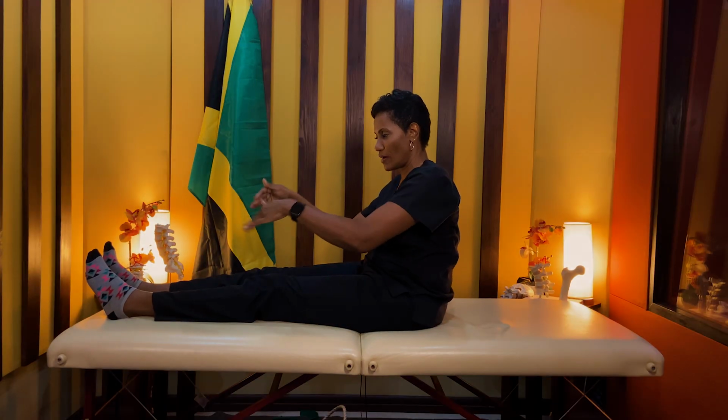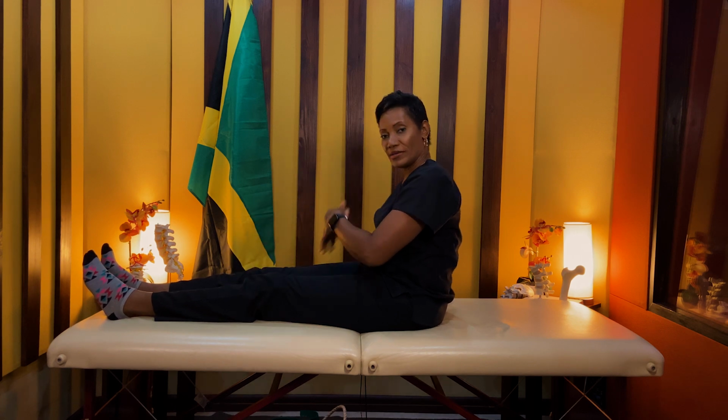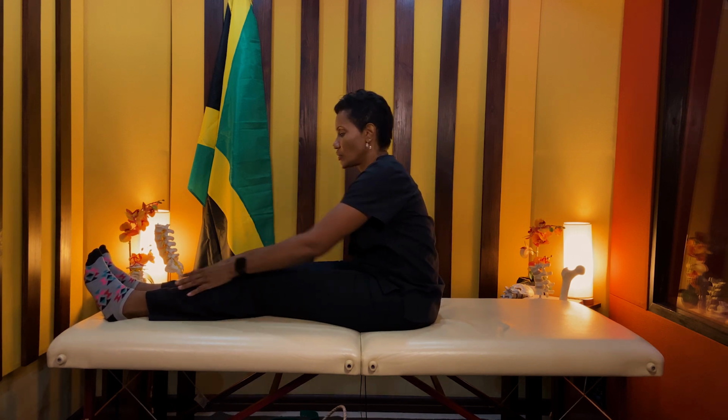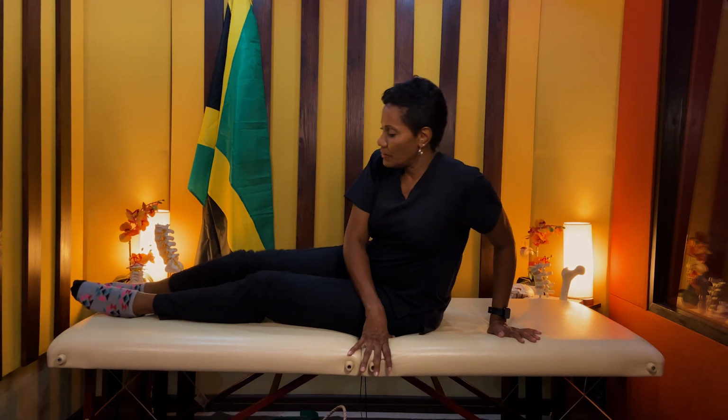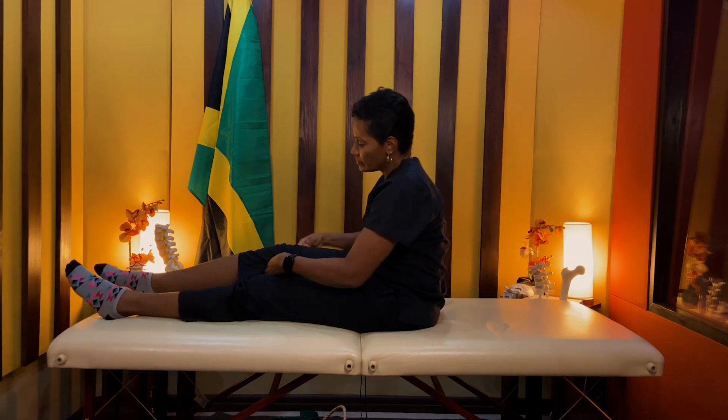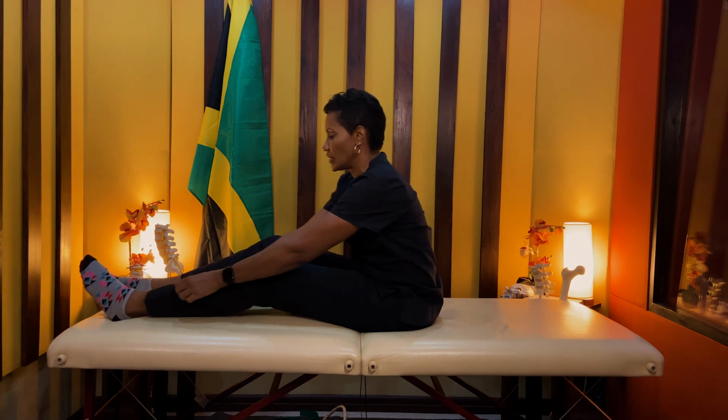I'm going to show you how to stretch the calves some more on the ground. Now, another way to stretch, we have to stretch out the muscle in the front, the tibialis anterior. So the tibialis anterior is this muscle here, this one here. So how do you stretch that?